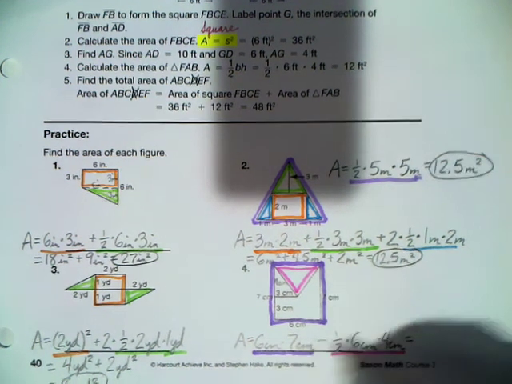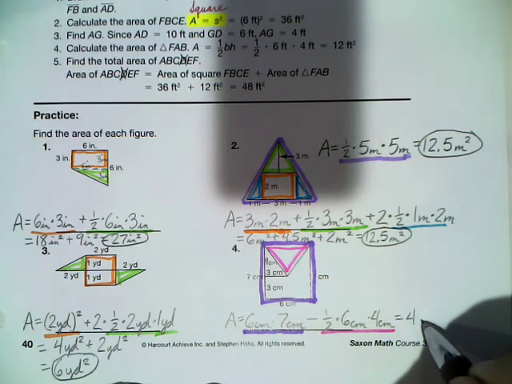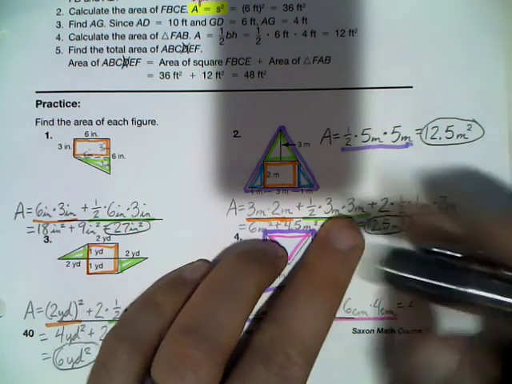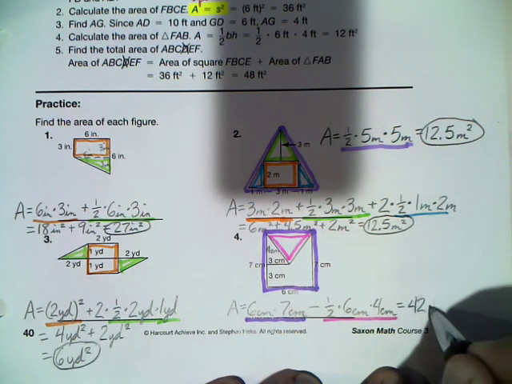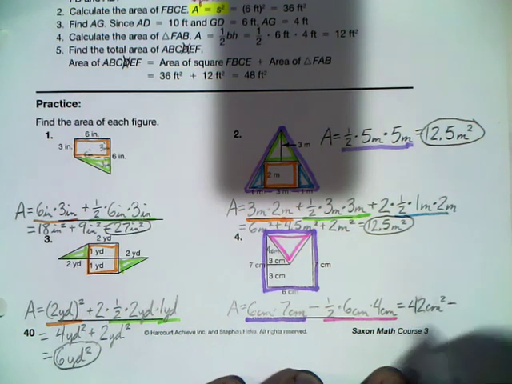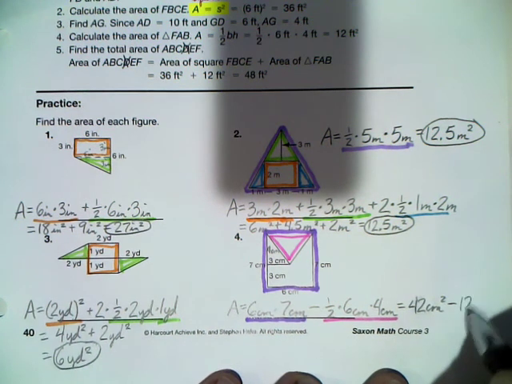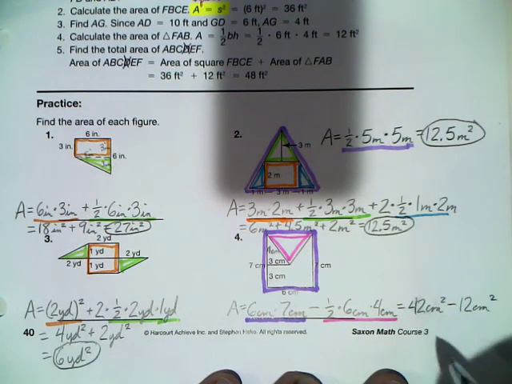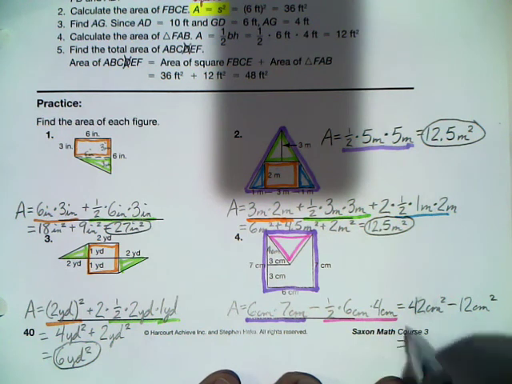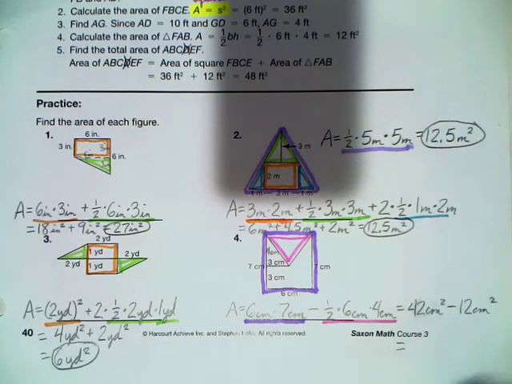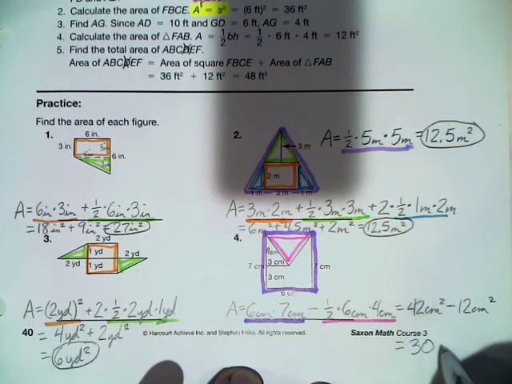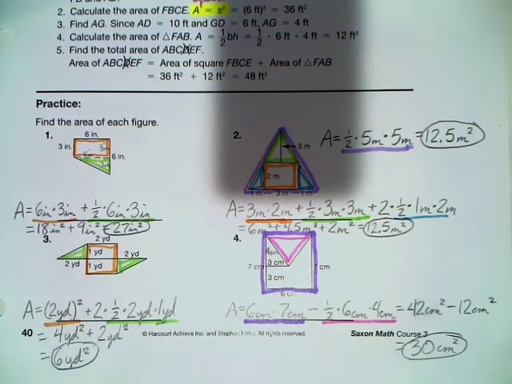So 6 times 7 is 42, so we have 42 square centimeters. Whoops, forgot the 2. I'm going to have to erase that, make it right. 42 square centimeters, there we go. Minus, now over here, half of 6 is 3, times 4 is 12, so minus 12 square centimeters. I ran out of room, so I'm going to line up a new equal sign with an old one. I'm just going to have to drop below those words since they're in the way. And 42 minus 12 is 30 square centimeters. And that, ladies and gentlemen, is the end of our lesson.